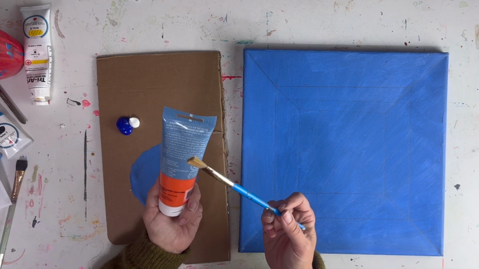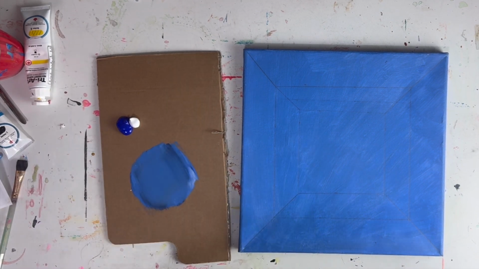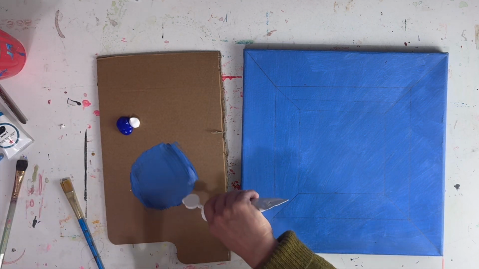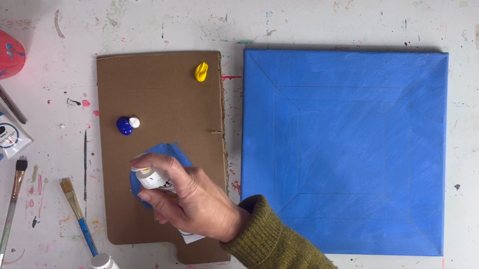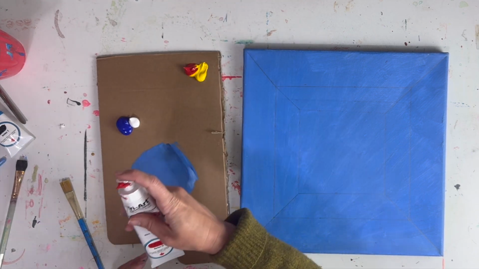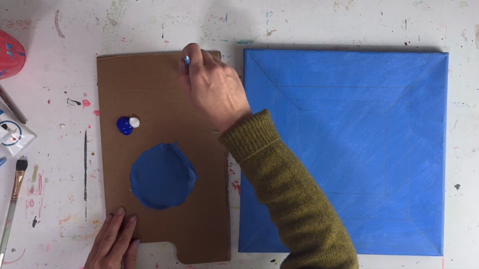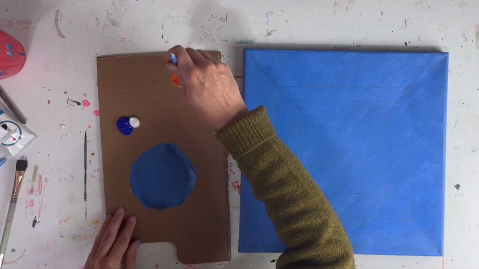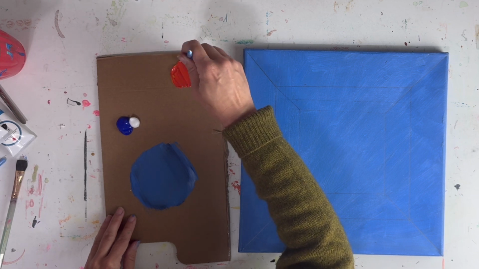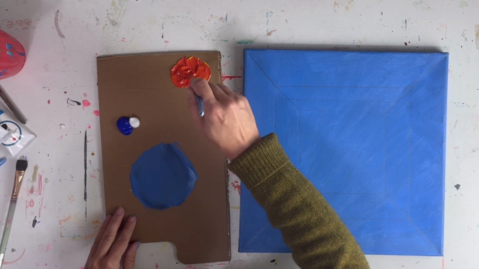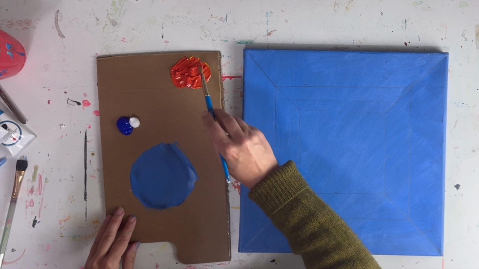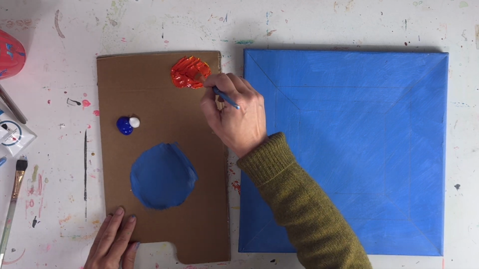And then I can use orange from the tube, but I actually think that defeats the purpose of the assignment. We're wanting to learn about mixing colors. So I need to mix an orange as well that I'm going to then use to slowly add into my blue to desaturate it. So I'm going to mix an orange using red and yellow. I'm using the warm red and the warm yellow.